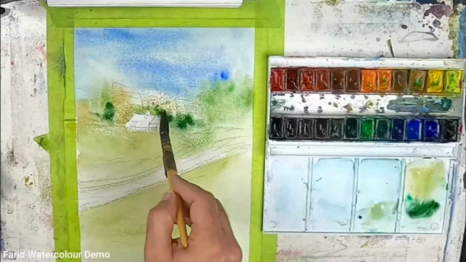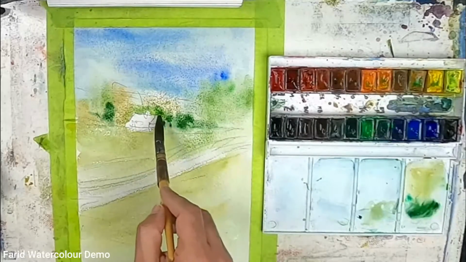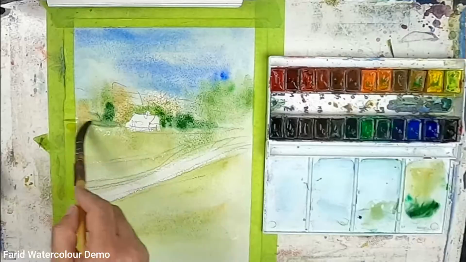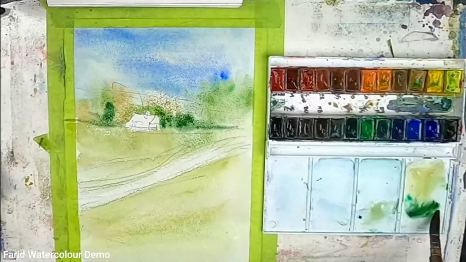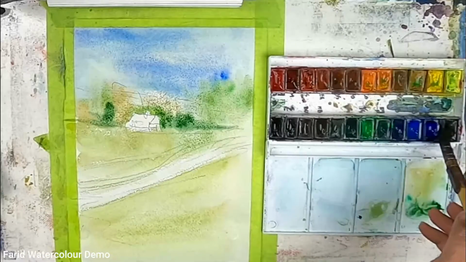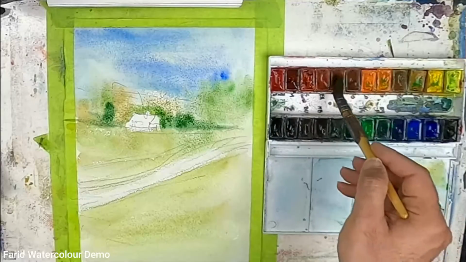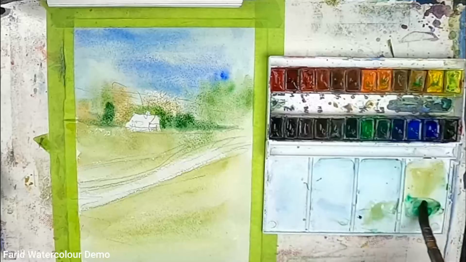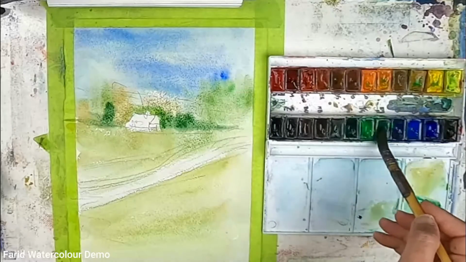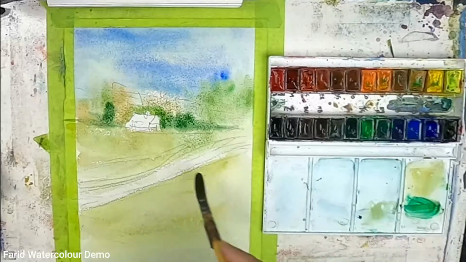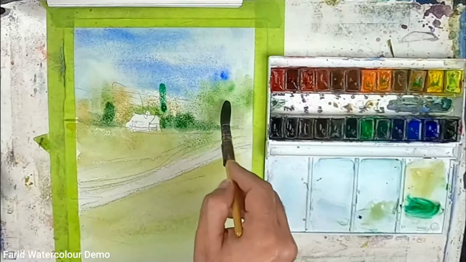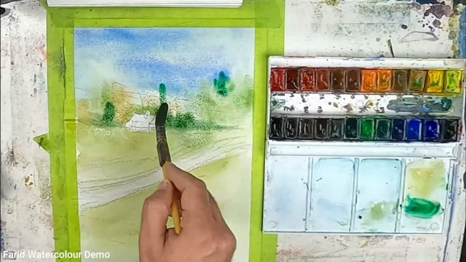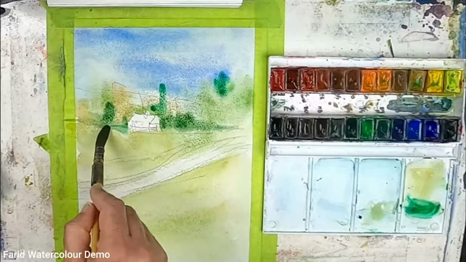I'm trying to add those dark areas around my focal point, so again it emphasizes the point of my painting that I want to emphasize. So that's one way of making something important, to add dark elements around it.